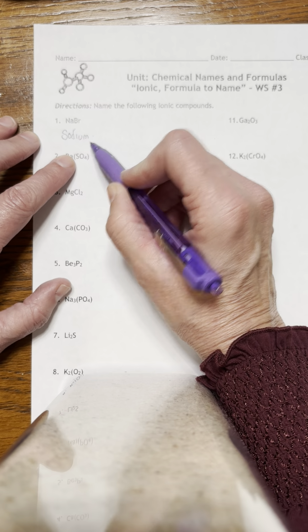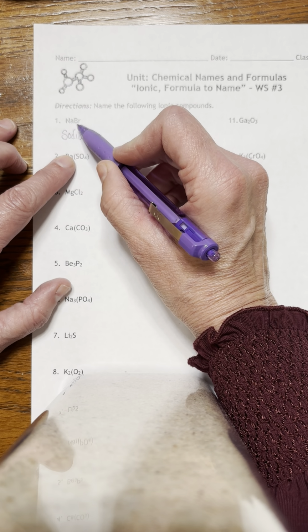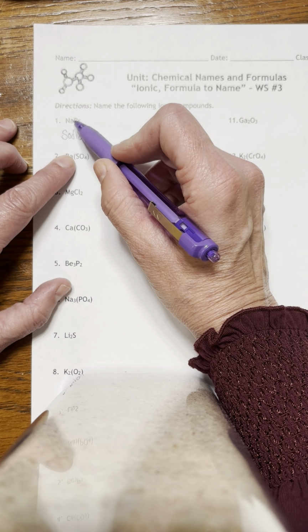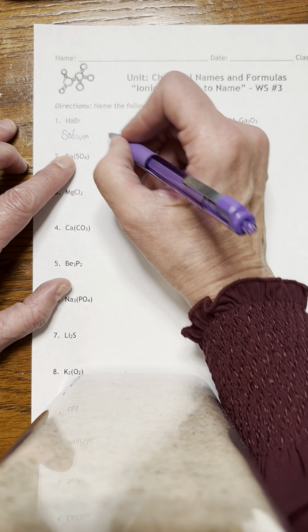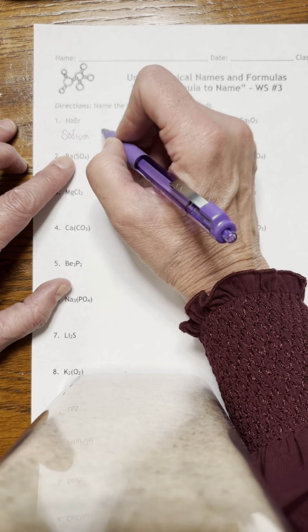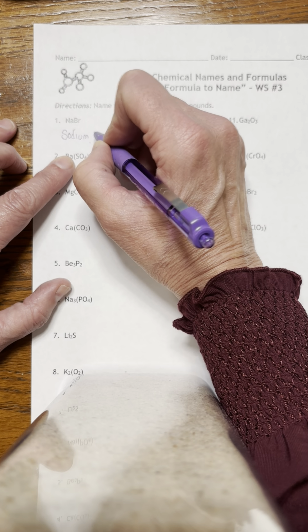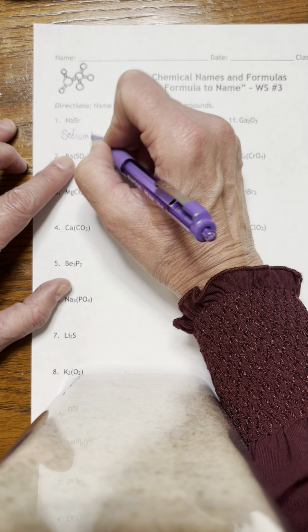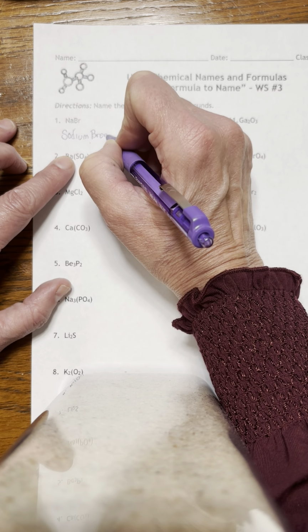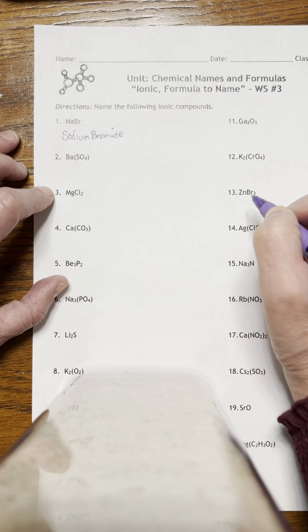So we're just going to leave it sodium. We're going to look at the second part. The second part comes from bromine. It's a bromide ion. So remember that when we have a nonmetal at the end of an ionic compound, we change the ending to IDE. So we're going to say this is sodium bromide.